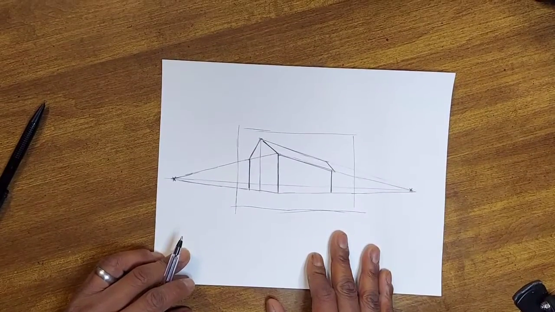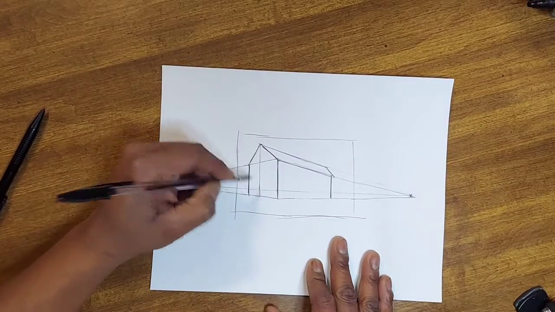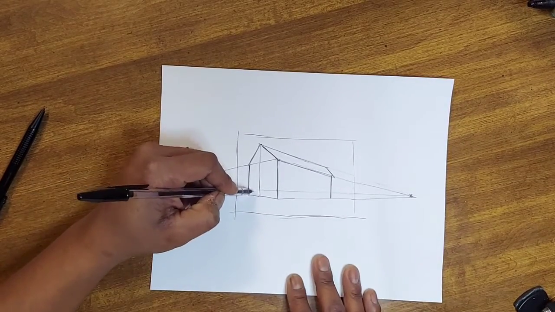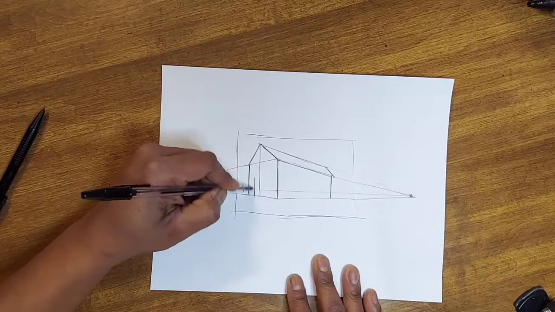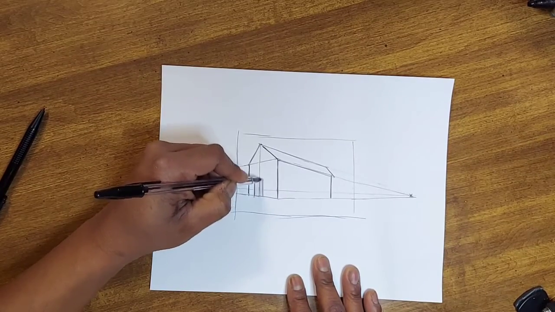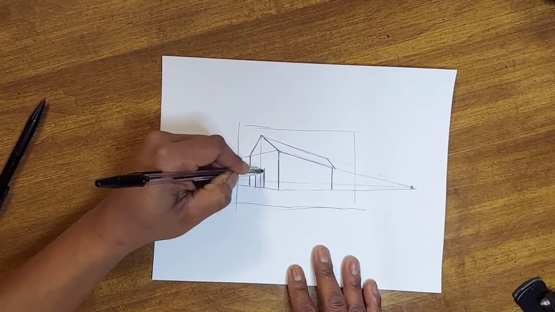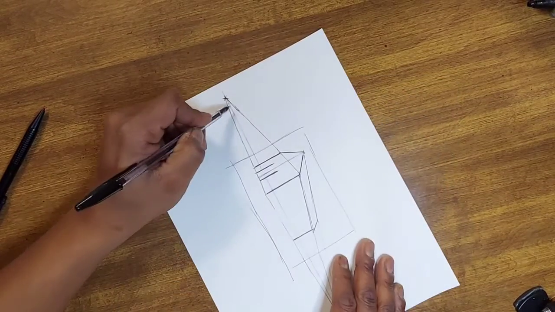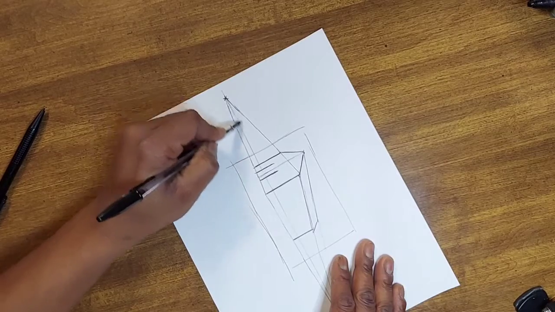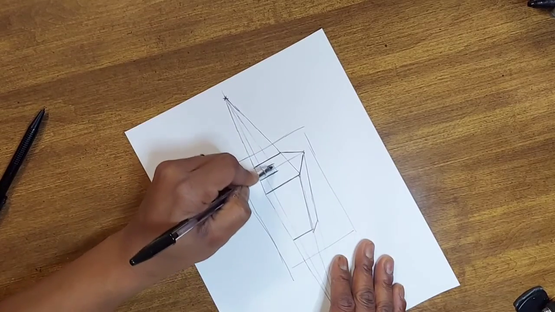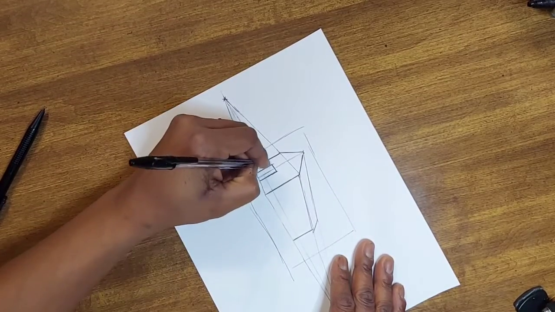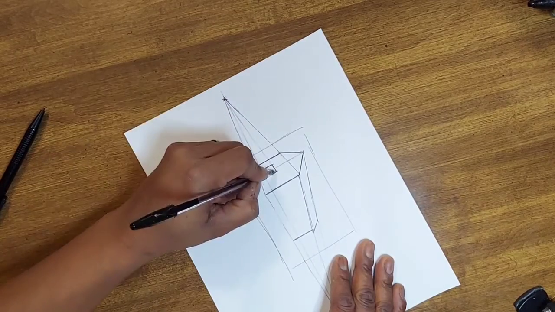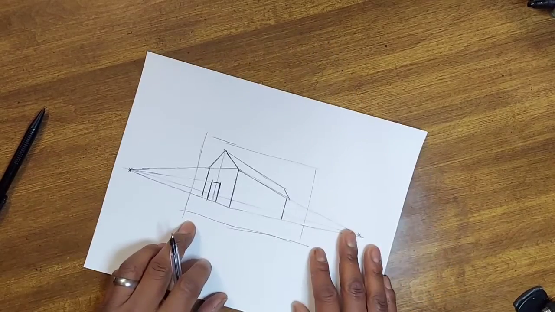What I want to do now is start putting some details on there. Just for the sake of the lesson, we're going to create a door, just a regular boring door, and we're going to use our vanishing point on the left to give it a top. That's a mighty big door.